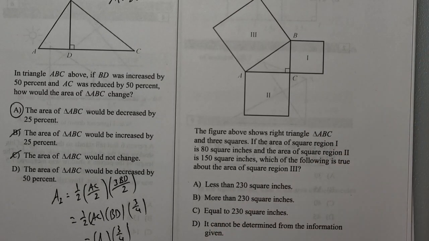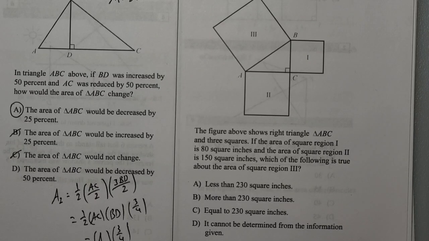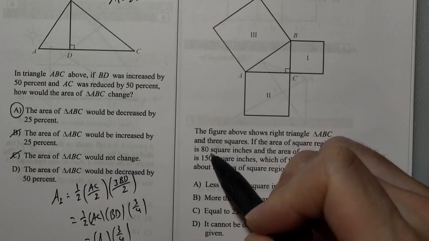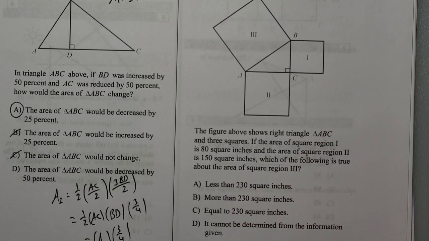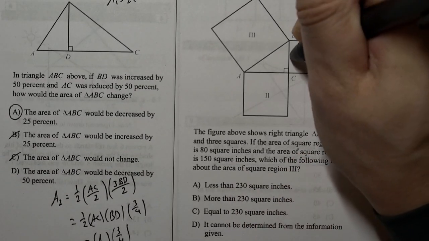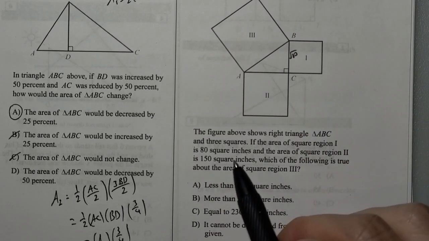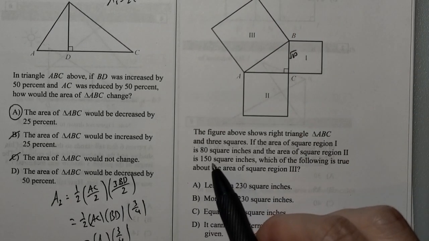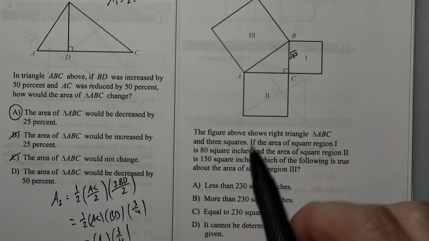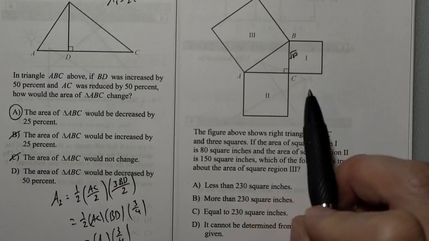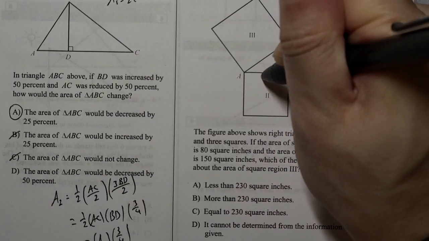It's just base times height, right? Or side squared, because in a square, the base and the height are equal in length. So the length of one side would just be square root of 80, and same with all 4. Similarly, square region 2 is 150 square inches in area, so the length of one side is square root of 150.